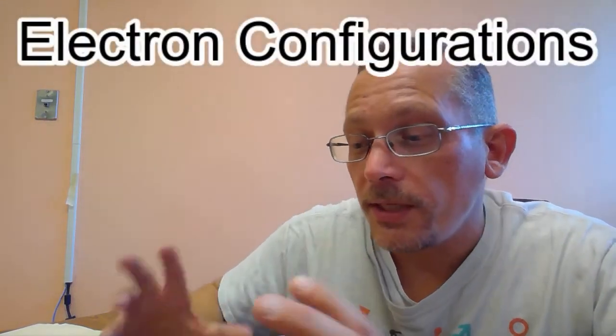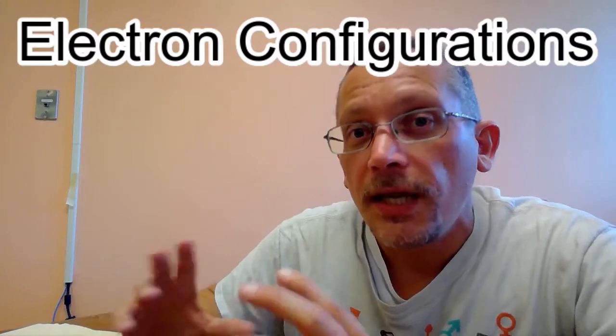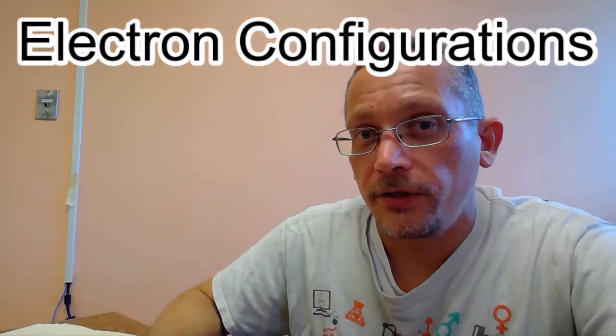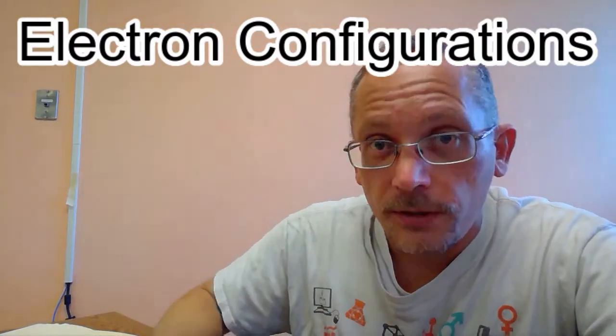We're going to talk about how they sit in an atom in what's called an electron configuration. And so today we're going to talk about electron configurations, and our target is to be able to write the electron configurations for the different elements. So let's go ahead and take a look at what that means and how to do that.